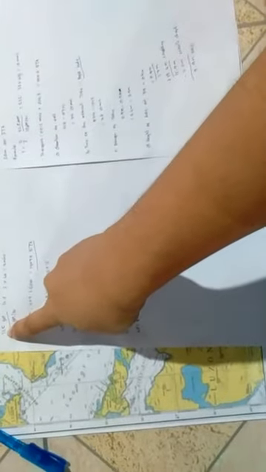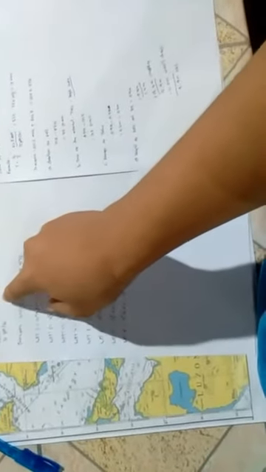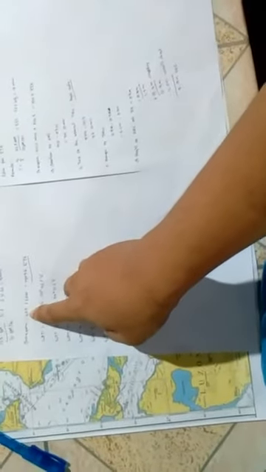So after that, these are the 125 nautical miles and the ship speed is 10 kts. So divide it equals 12.5. 0.5 times 60 equals 30 minutes. So therefore 12 hours 30 minutes plus 5 hours equals 17:30 hours ETA.